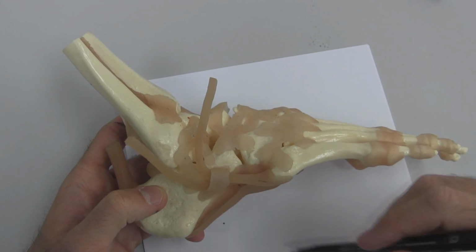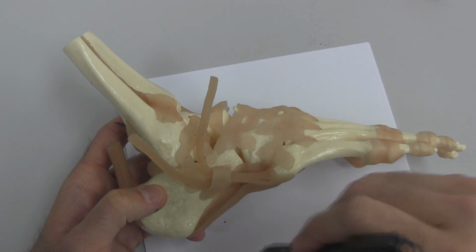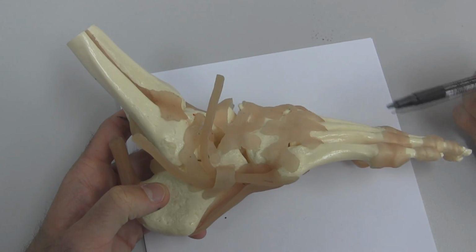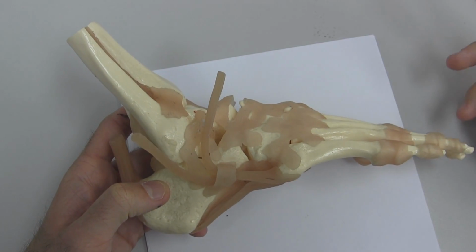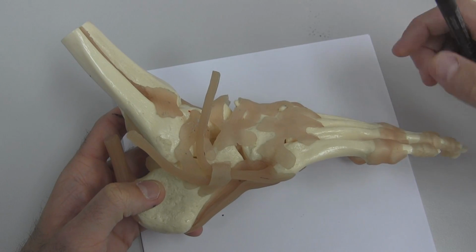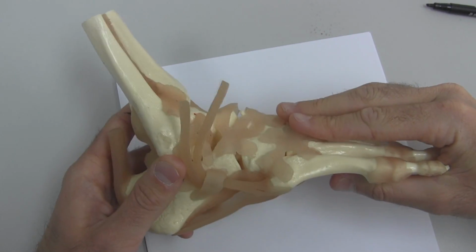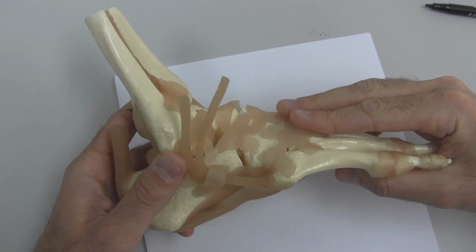So we can see in the foot here we've got this nice curve, and we're looking here at the lateral longitudinal arch because we're on the lateral side of the foot, and it's made up of many small bones. So part of the reason for having so many small bones is to allow this arch to work. And the arch works by creating that sort of shock absorption, or works like a spring.